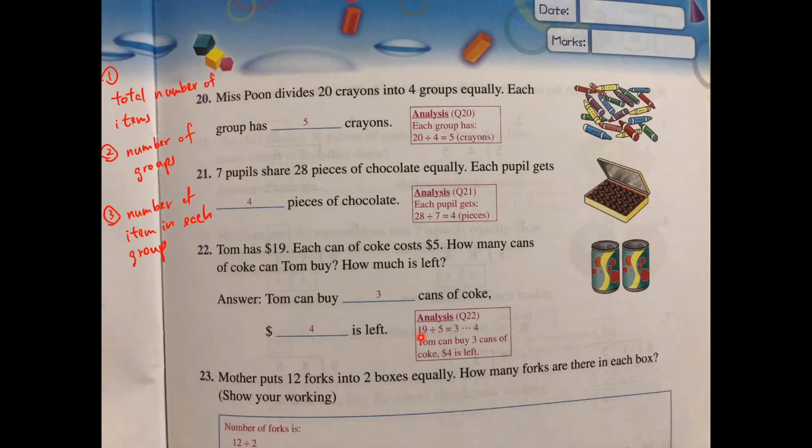So we'll put the total number of items, or the total amount of money that Tom has, as the dividend. And then we will put the number of items in each group, or the cost for each can, as the divisor. And after we do the calculation, we know that Tom can buy 3 cans of Coke, and then $4 is left.